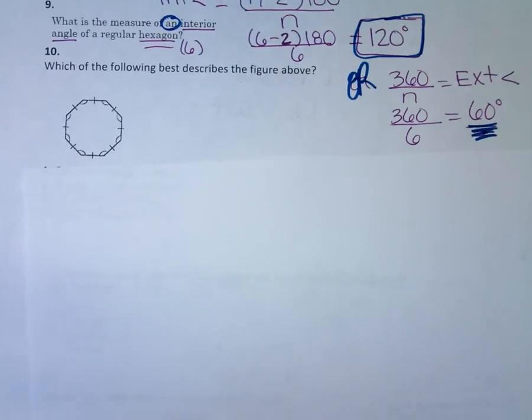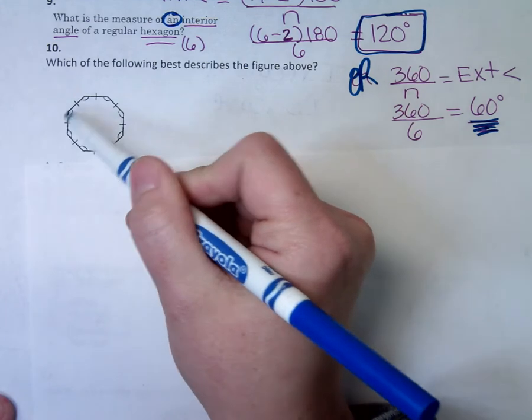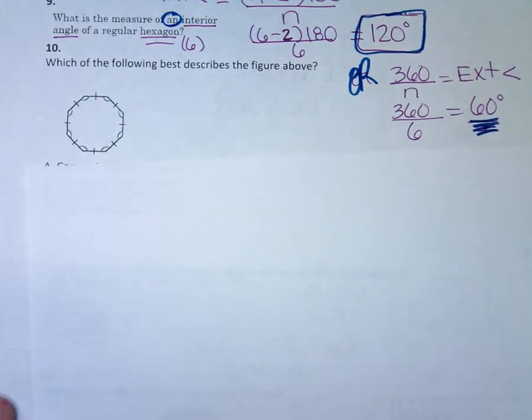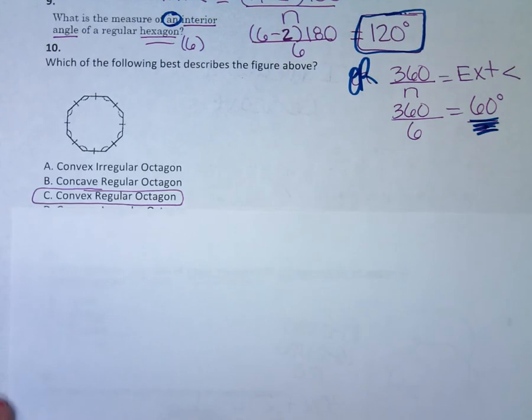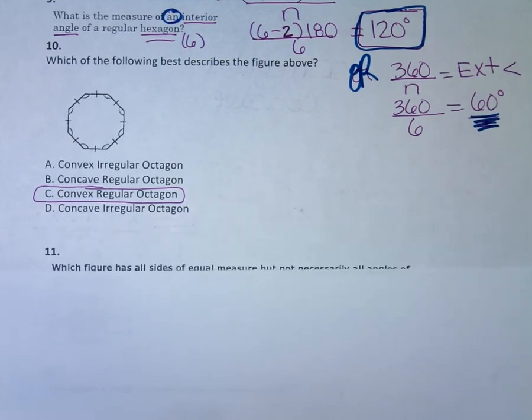Okay, number 10. This one is easy. All my sides are congruent. All my angles are congruent. So this is a regular shape, and it is convex. Concave is when the shape caves in and diagonals can be drawn outside of the shape. So this is convex and it is regular.